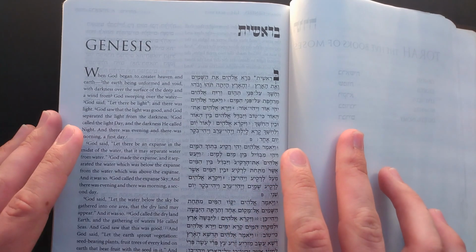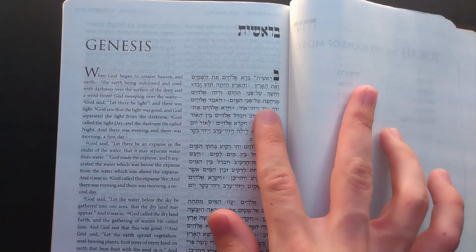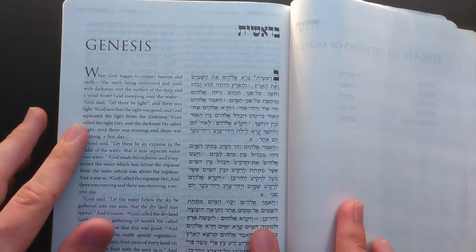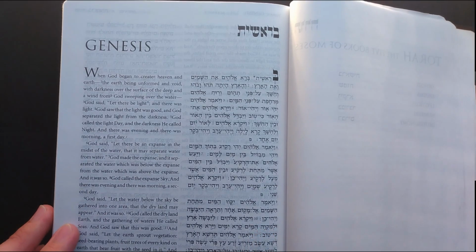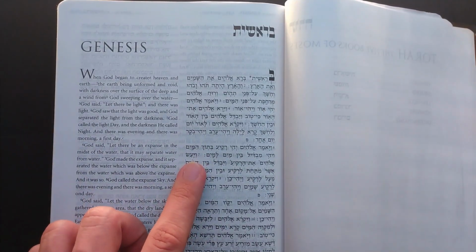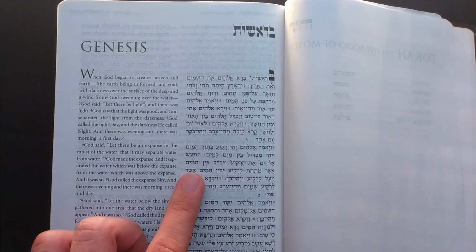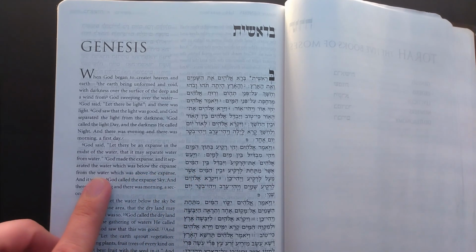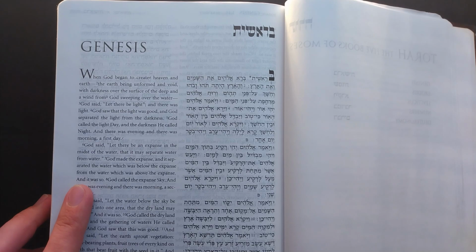Here, we can see how the actual text is laid out, with the Hebrew text on the right side and the English translation on the left. This Bible's Hebrew text is from the Leningrad Codex, which is the oldest known complete Hebrew Bible, from 1010 AD. The English translation was created by the Jewish Publication Society, who printed this edition.